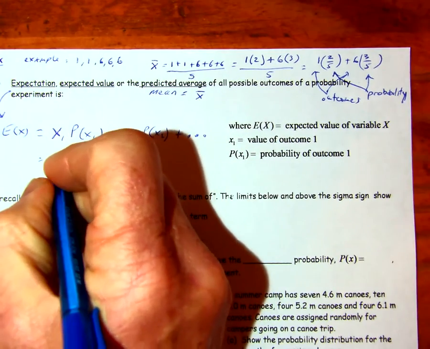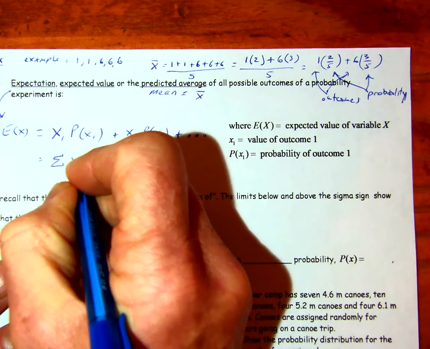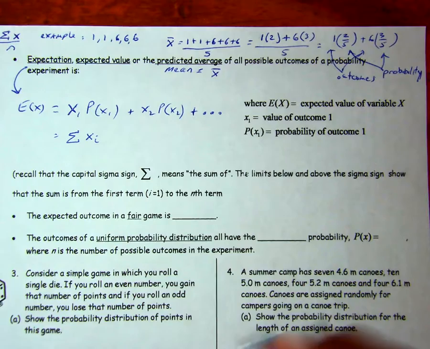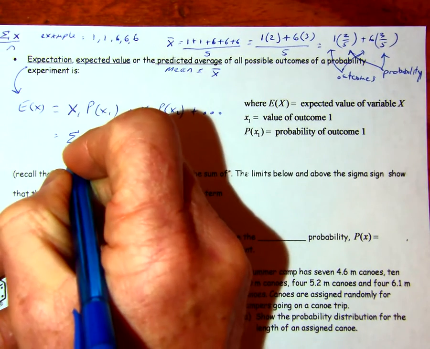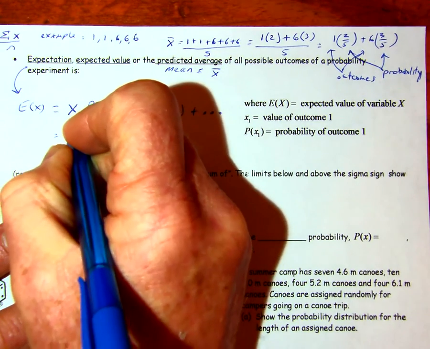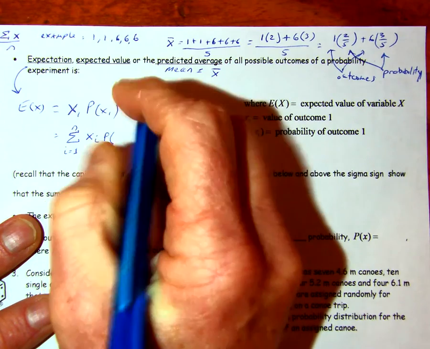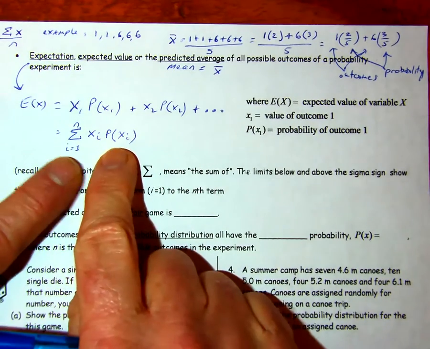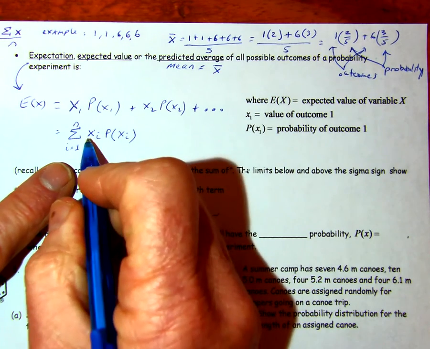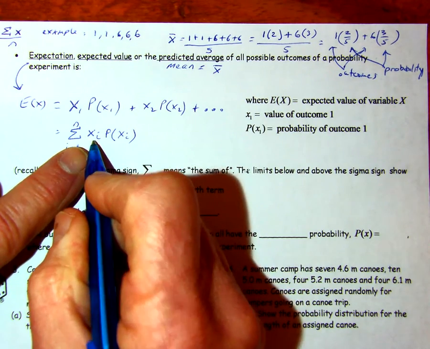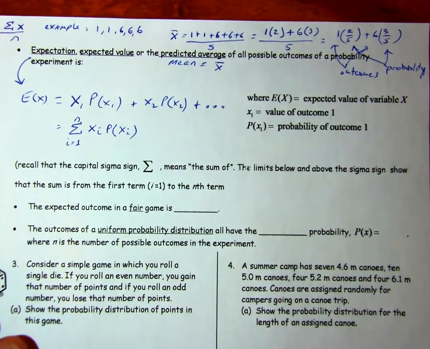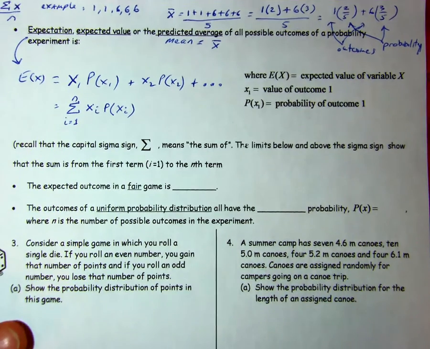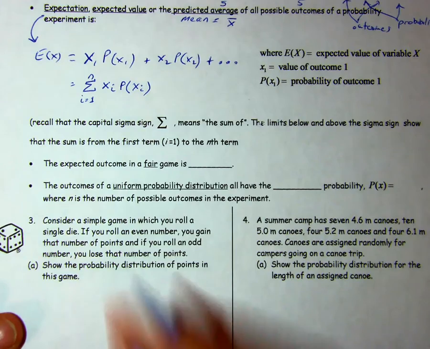That makes sense? Another way of writing this is just the sum of different things. So let's replace that with the sum of each individual outcome. I'll just call it xi, and i goes from 1 all the way to n, I guess. Does that make sense, guys? So this is just a formula. All you do is add up all the individual outcomes times their probabilities. Okay, and what does sigma mean? Sigma means sum of. All right, we'll just leave it at that. So it's a short formula.